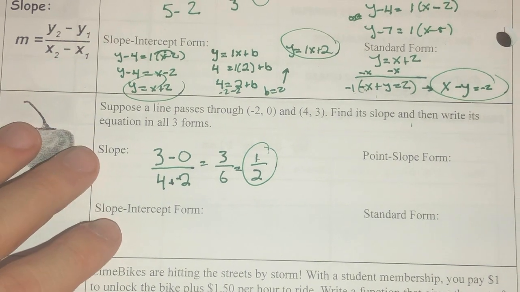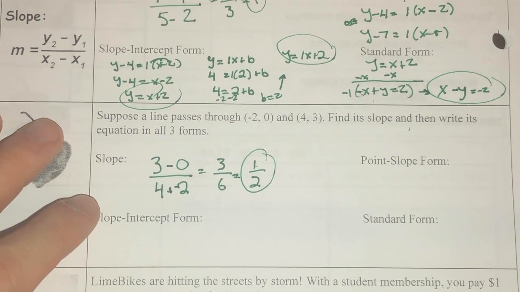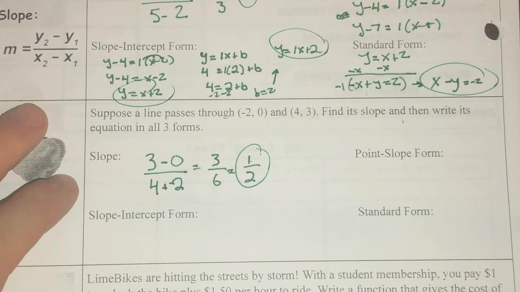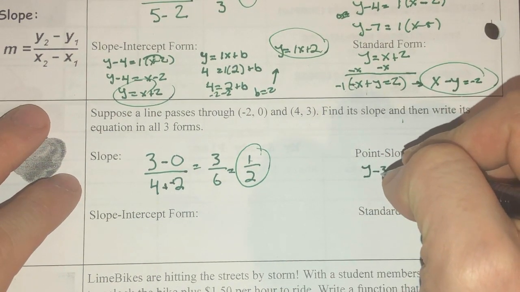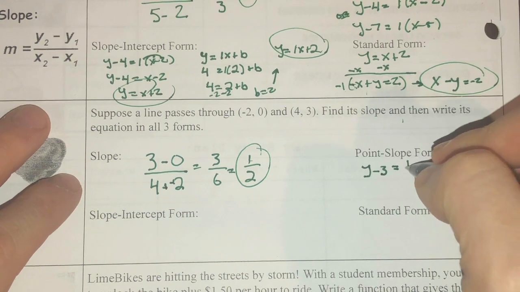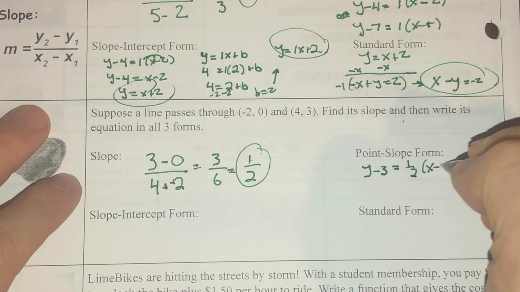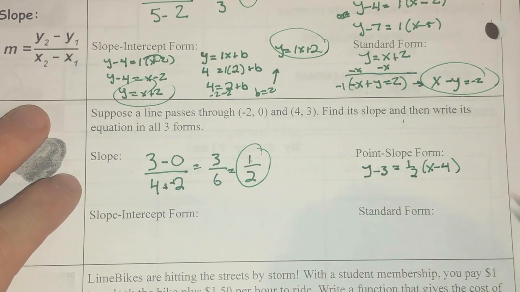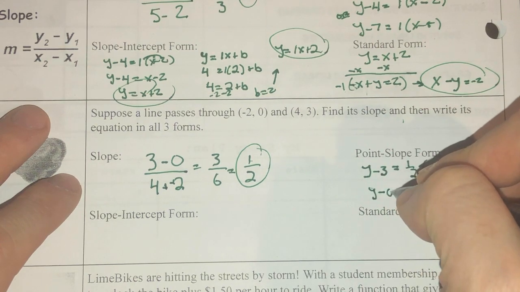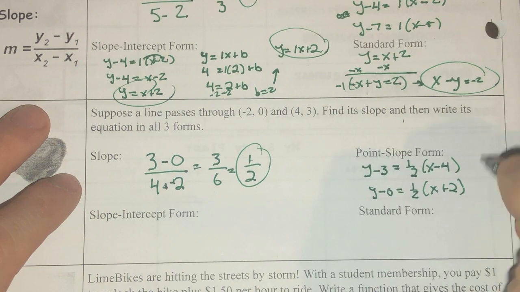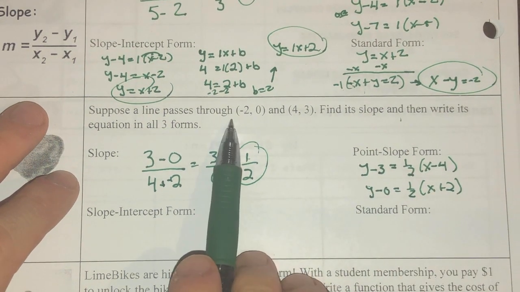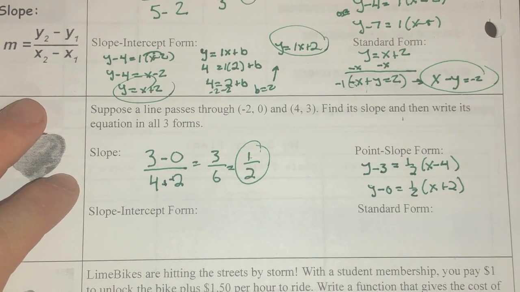Okay, that's important. Now over here, we're ready to do point slope form. I'm going to choose 4, 3. Okay, so I'll get y minus 3 equals 1/2 x minus 4. Okay, alternatively, you could do y minus 0 equals 1/2 x plus 2, remembering that you're going to get a plus if this is a minus, or rather a negative coordinate.